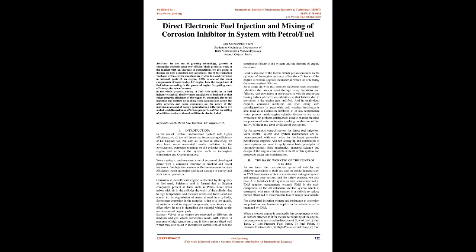We are going to analyze the control system of blending petrol with a corrosion inhibitor in cranked and direct electronic fuel injection systems, for the reason of increasing the efficiency of an engine with the least wastage of energy and with less air pollution. Corrosion in a petrol/diesel engine is affected by the quality of fuel used.